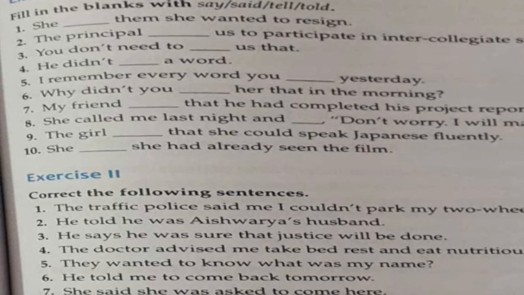Then the eighth one, sorry. She called me last night and dash, don't worry, I will manage on my own. She called me last night and said, don't worry, I will manage on my own.